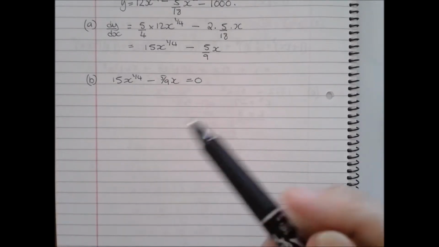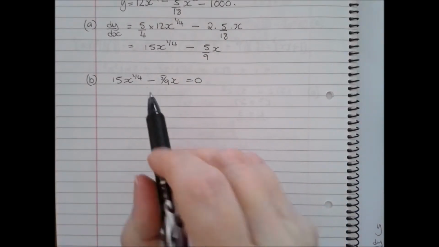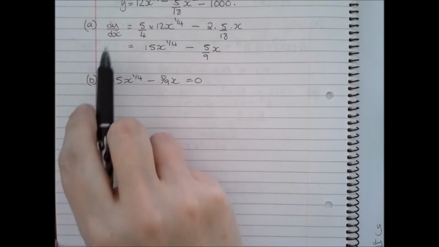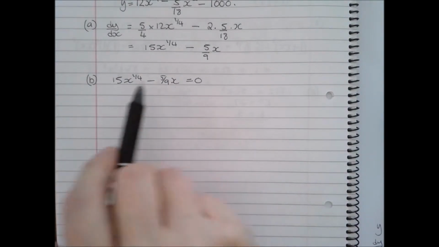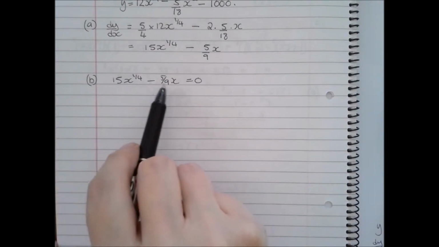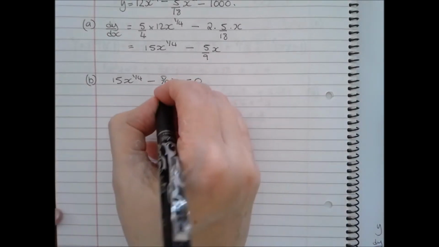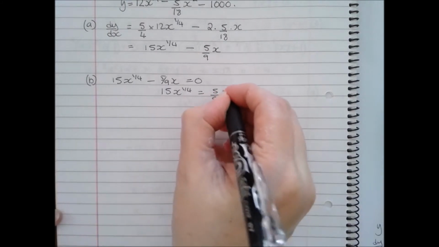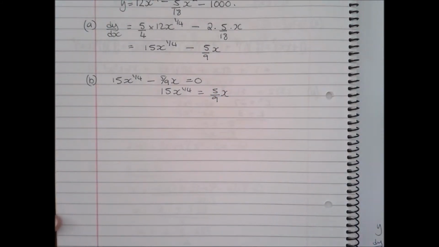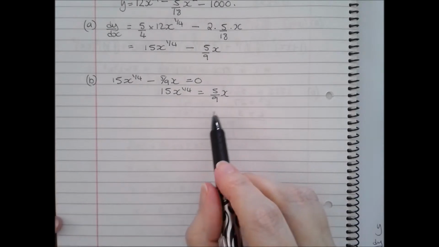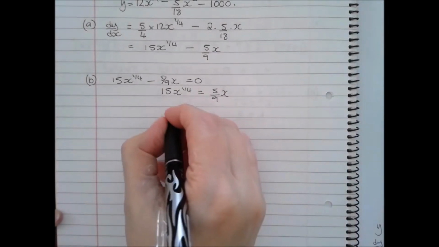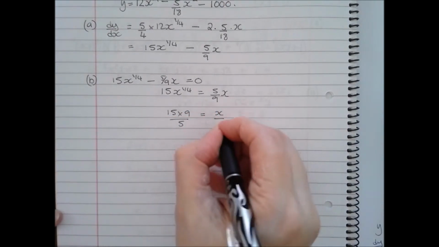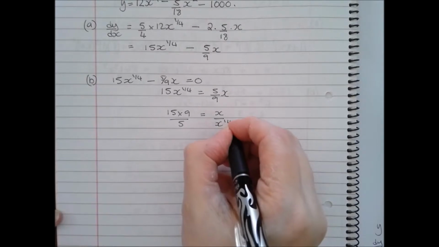Part B then asks for the coordinates of the stationary point. So for the stationary point, we know that the value of dy dx must equal 0. So 15x to the quarter minus 5/9 of x equals 0, which means that 15x to the quarter is equal to 5/9 of x. And we want to get the x's on one side and the numbers on the other side. So if we do 15 times 9 divided by 5 equals x over x to the quarter.